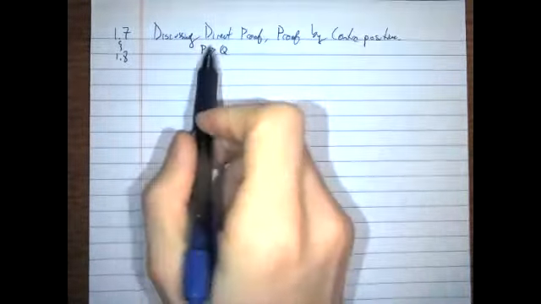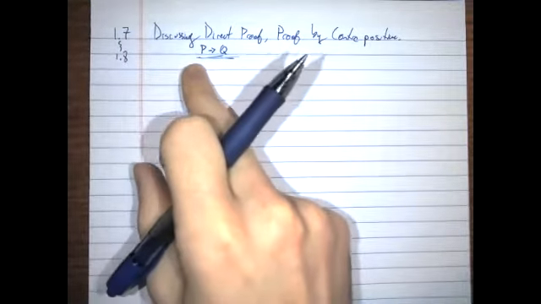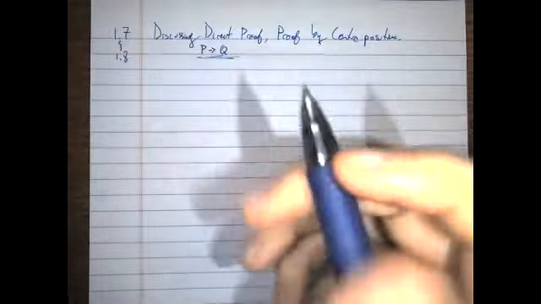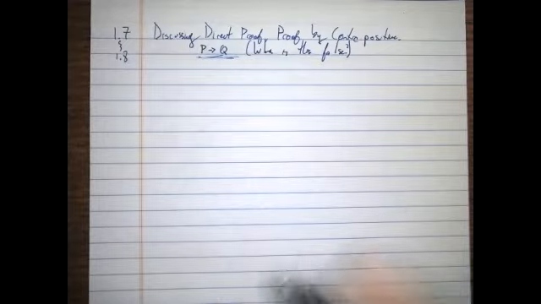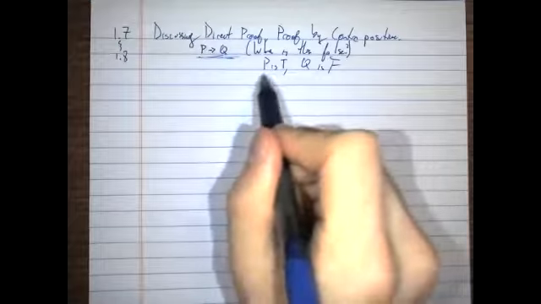The way of going about a direct proof is we want to prove something like P implies Q. We want to show that P implies Q is true. And when is this false? Can someone remind me? When P is true and Q is false. Exactly. This is only false when P is true and Q is false. So you show that this scenario never occurs.